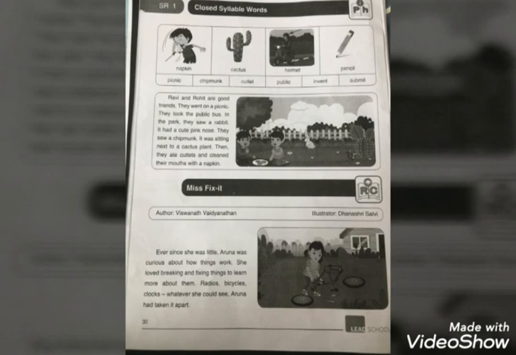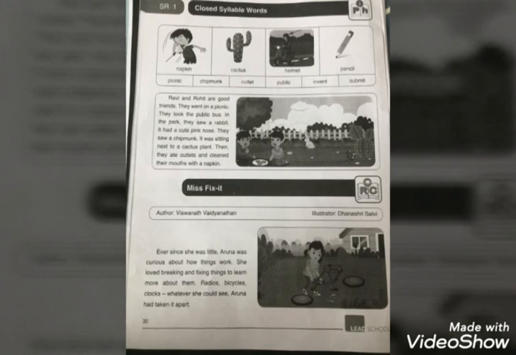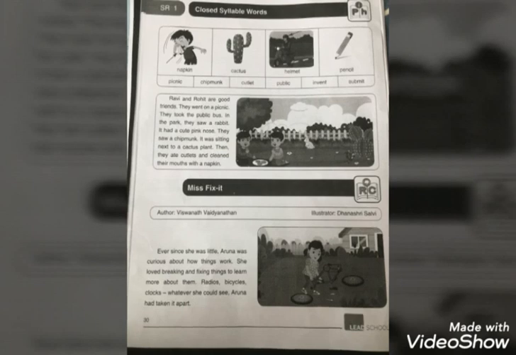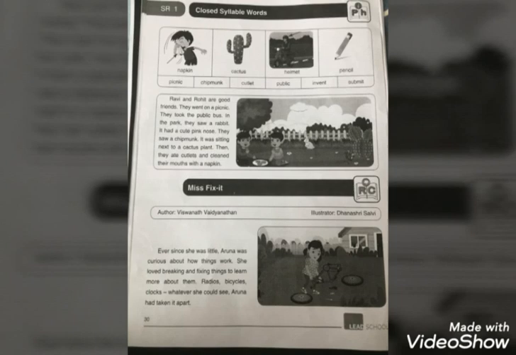An open syllable contains only one vowel, A, E, I, O, U, or Y, which it ends with. A closed syllable also only contains one vowel, but ends in a consonant letter, which is any letter that is not a vowel. Closed syllable examples, let me read: napkin, cactus, helmet, pencil, picnic, chipmunk, cutlet, public, invent, and summit.